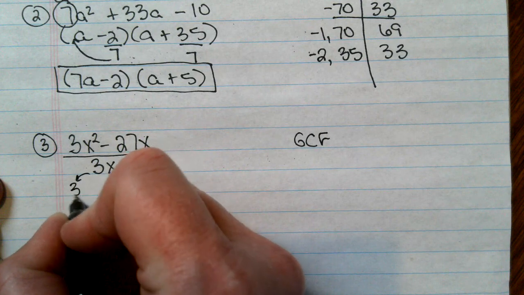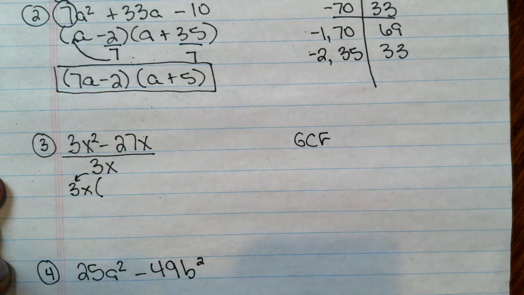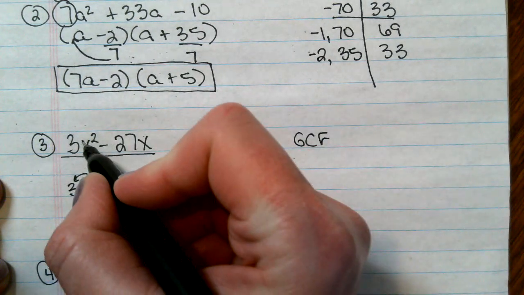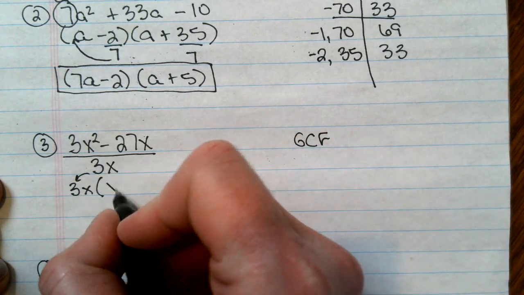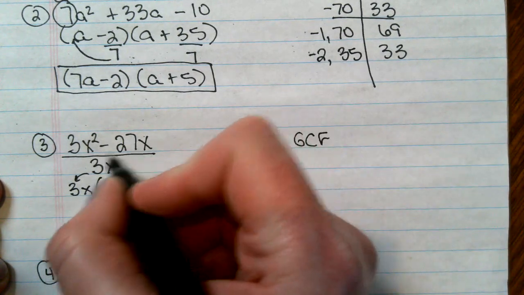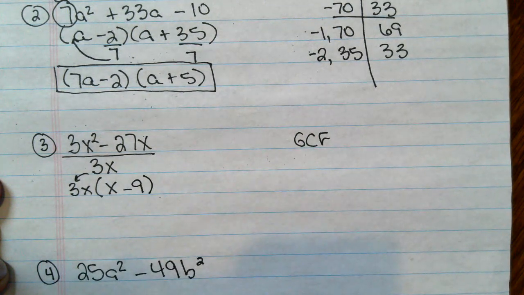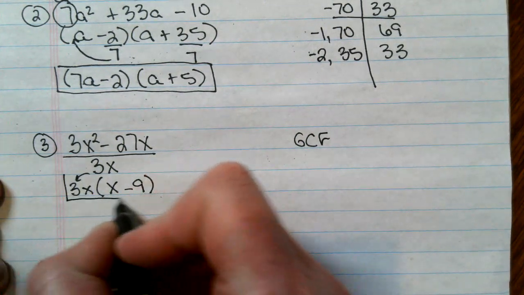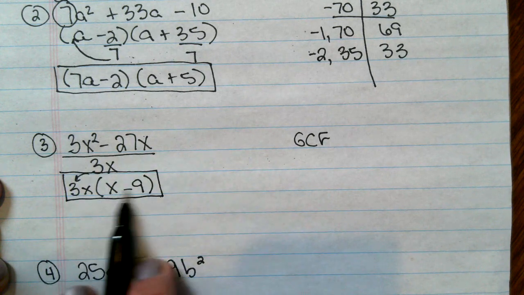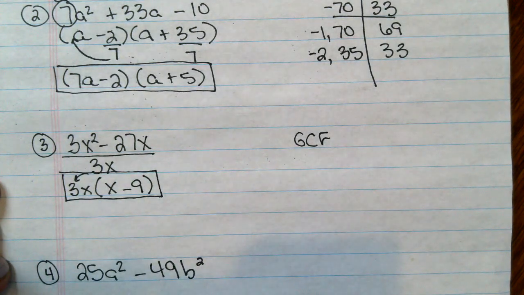So I'm going to bring down my GCF, and now I'm going to divide. 3x squared divided by 3x is x. Negative 27x divided by 3x is negative 9. And the x minus 9 in parentheses doesn't factor down anymore, so I am all done.